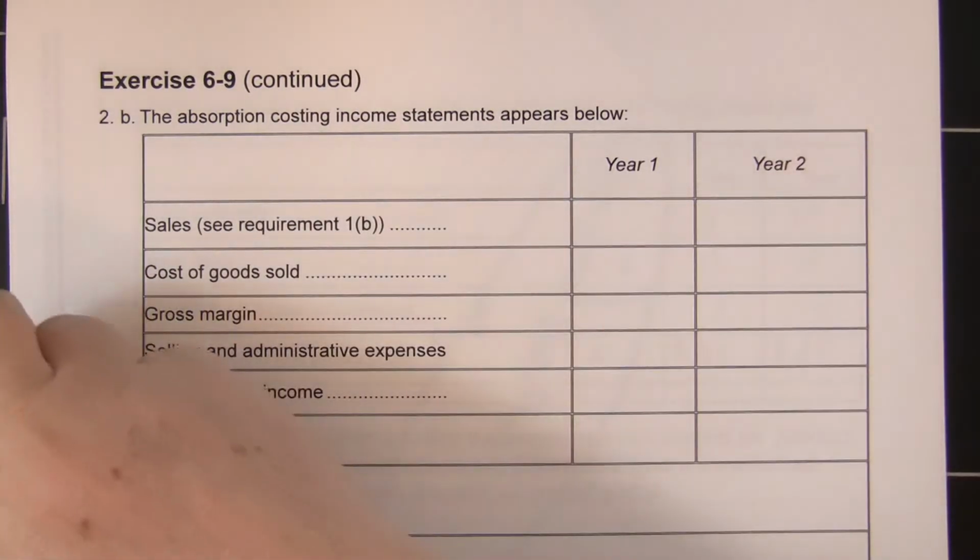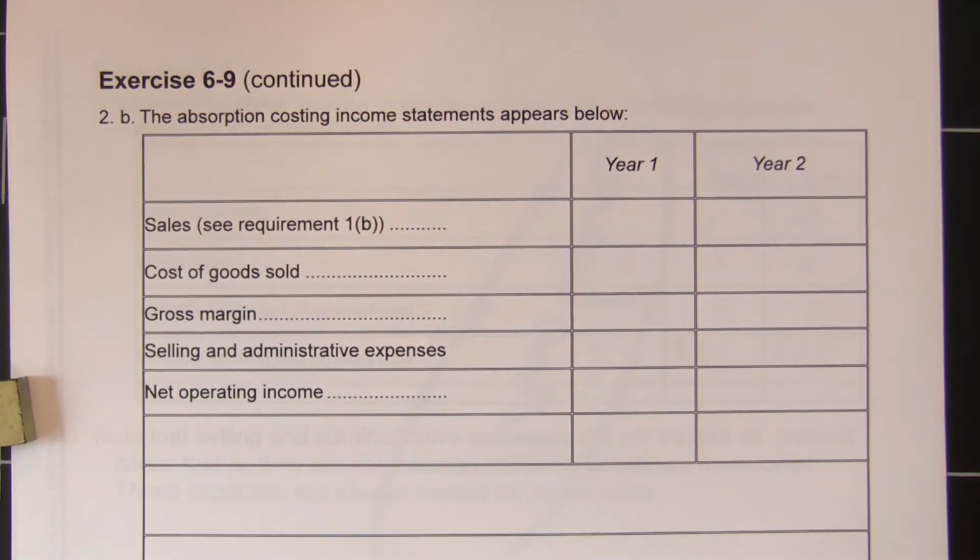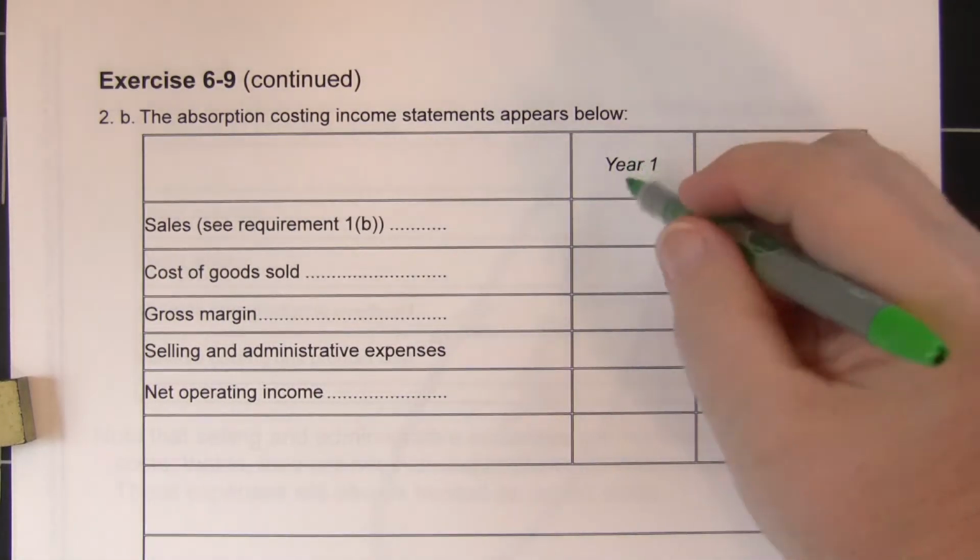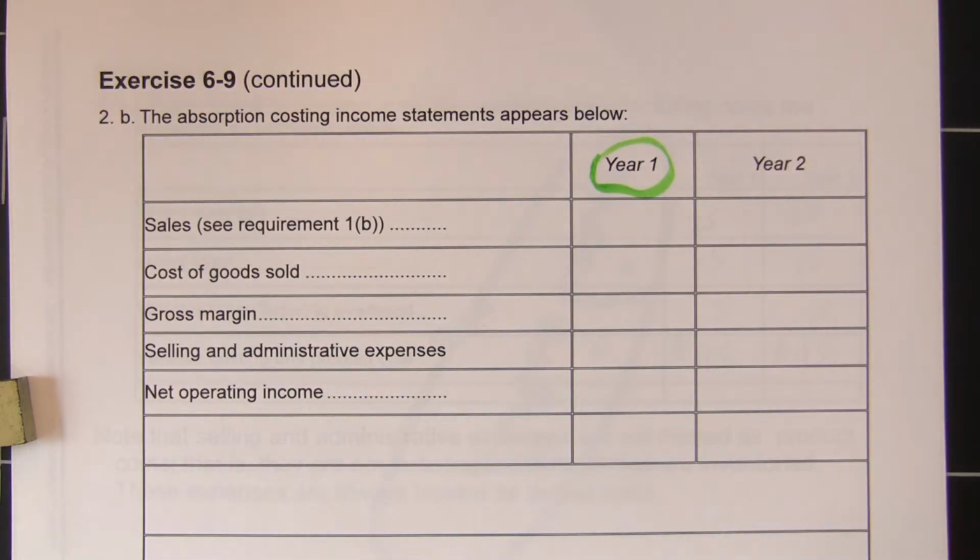And let's go through and do those. For consistency, I will stick with green for year 1 and pink for year 2.